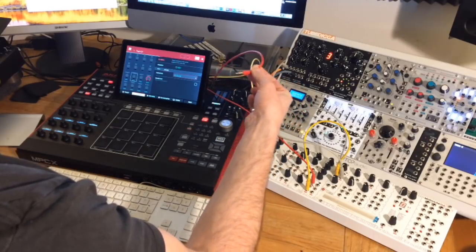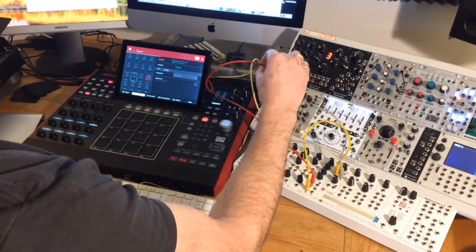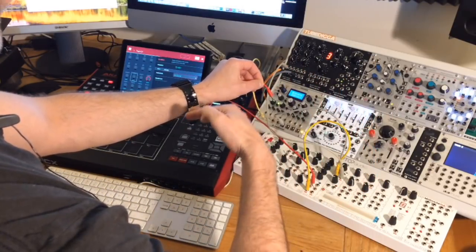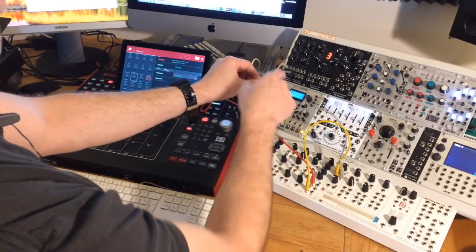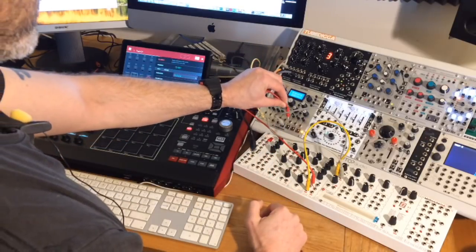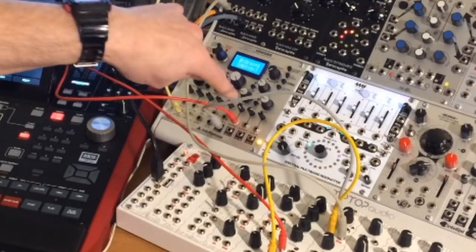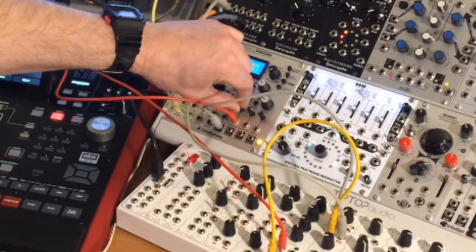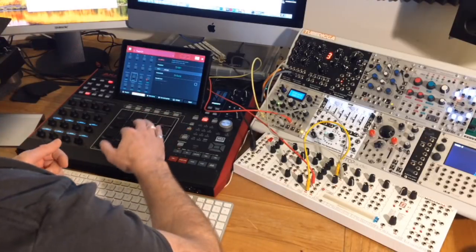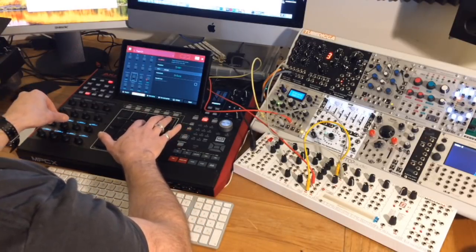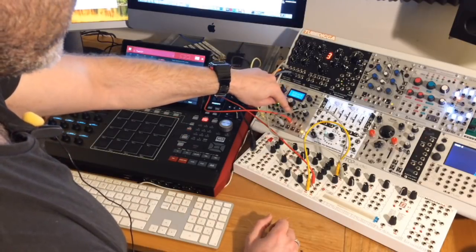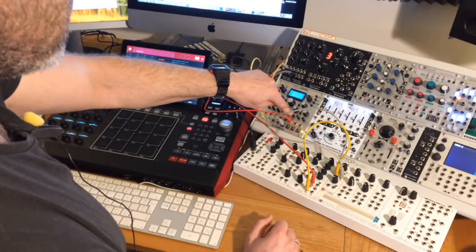So I'm going to patch this into my shapeshifter's shape control. This will allow me to sweep through the wavetable oscillator that I'm currently using on this shapeshifter. Now that has an amount knob here, so if we turn that off completely, the Q-Link's not going to take any effect on that parameter, because we've shut that off with the physical knob on the shapeshifter.